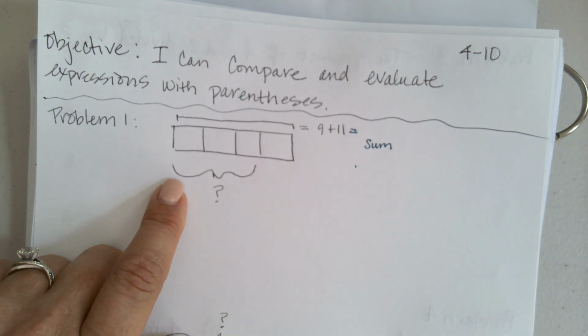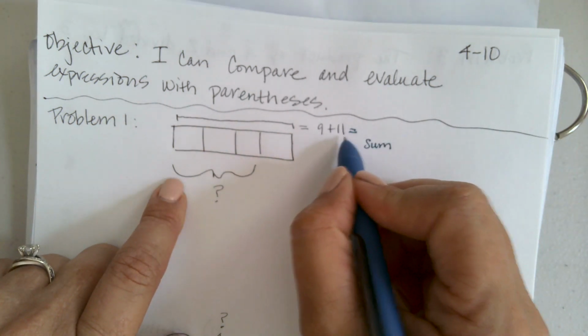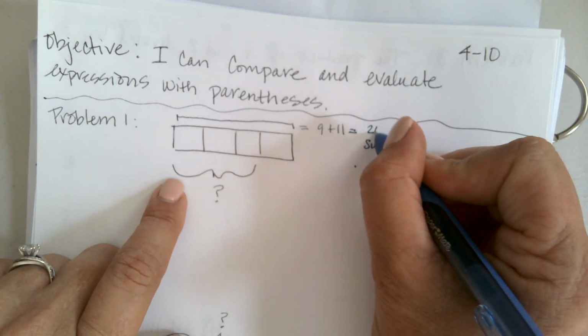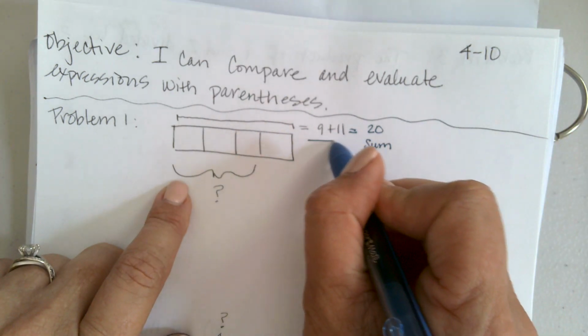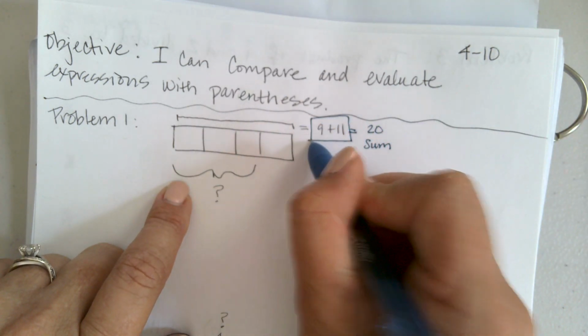So what we do is we write a numerical expression to match what we just said. So first of all, 9 plus 11, well, we know is 20, but that's not really what we're working with right now. You have to use what's given to you.